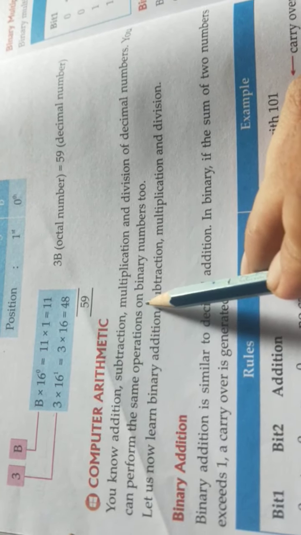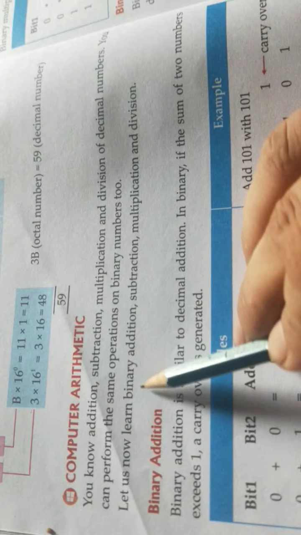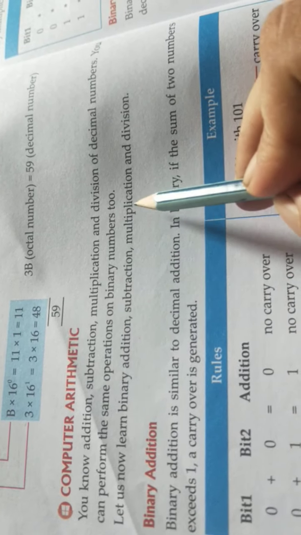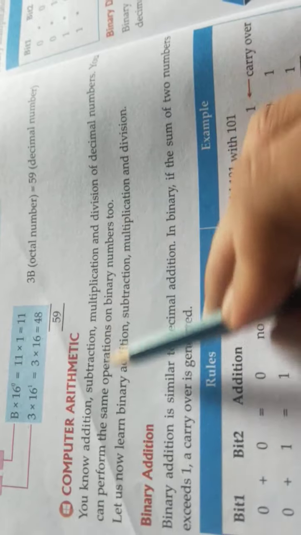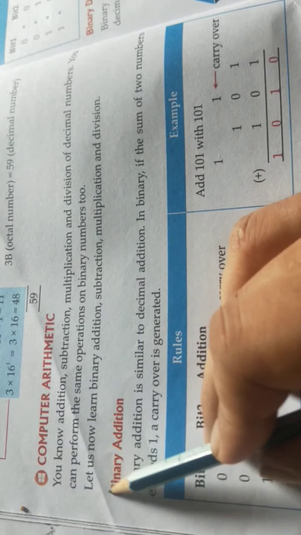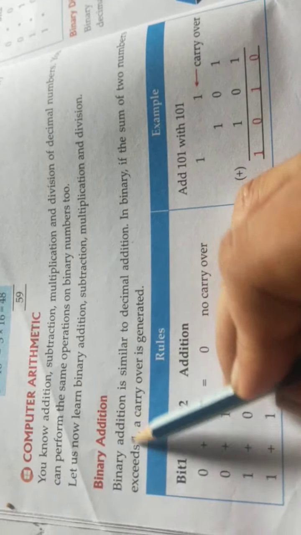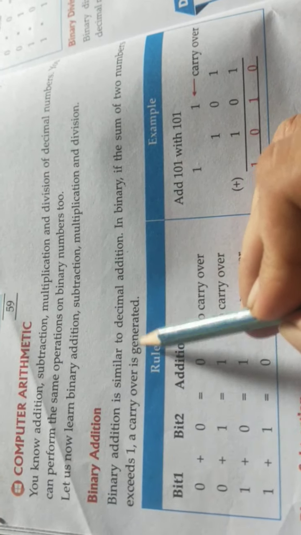Now computer arithmetic. You know addition, subtraction, multiplication and division of decimal numbers. You can perform the same operations on binary numbers too. Let us now learn binary addition, subtraction, multiplication and division. There are some rules for each of them, so let us know the rules. Binary addition is similar to decimal addition. In binary, if the sum of two numbers exceeds 1, a carryover is generated.